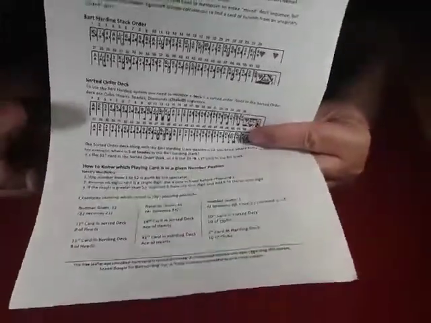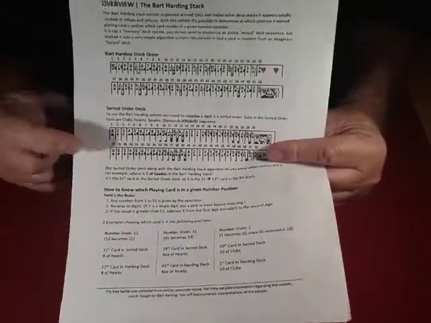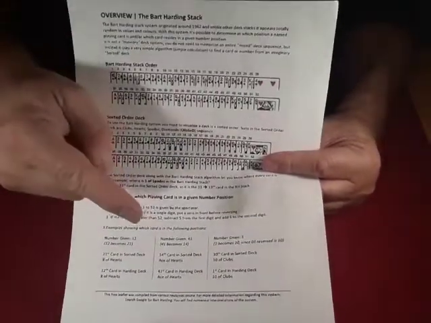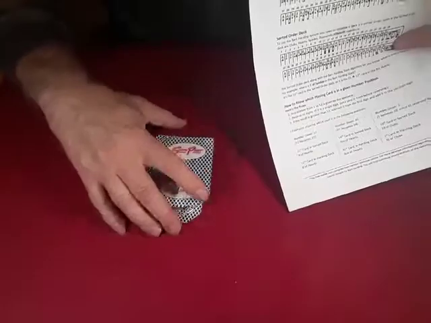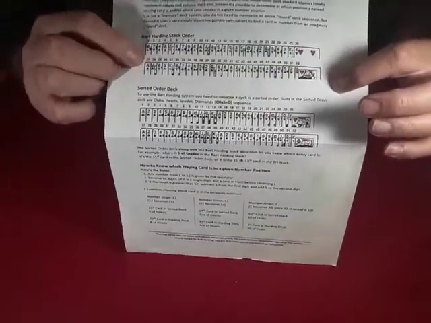Now, you might be wondering why it has two setups. Basically, with the Bart Harding stack, you need to use two decks of cards, except that one of them, this one down here, is actually going to be in your head rather than on the table. This is the Bart Harding order here on these top two rows. That's the order the cards will be in that you're playing with. This deck is something you're just going to have to memorize.